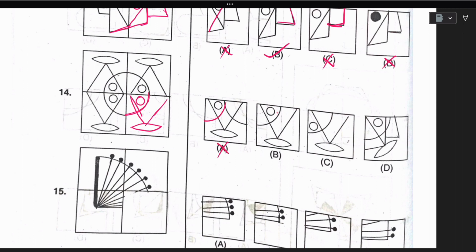So A is also eliminated. This is fine, and B looks the same, but before selecting this we need to check the others also. Here the position of the circle is wrong, so eliminate C, and here extra figures are given, so eliminate D, and the correct answer is B, right?